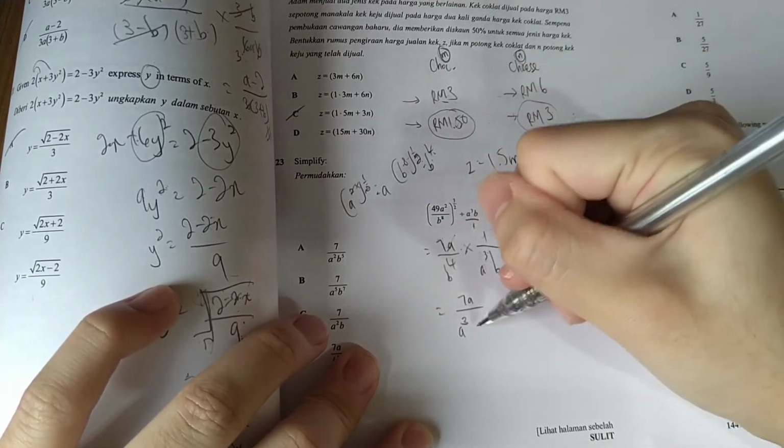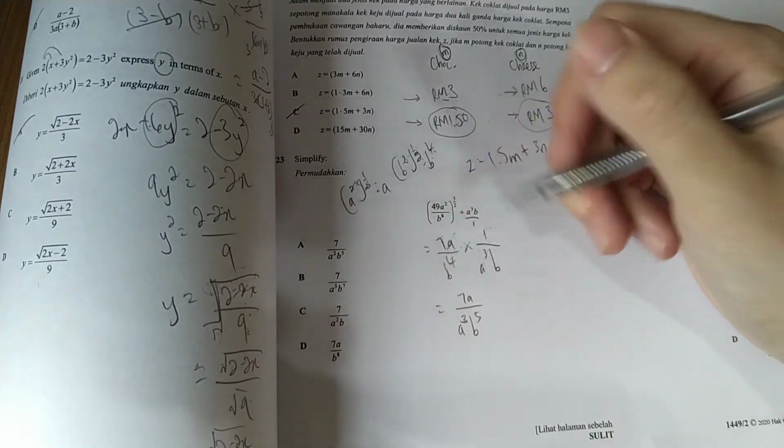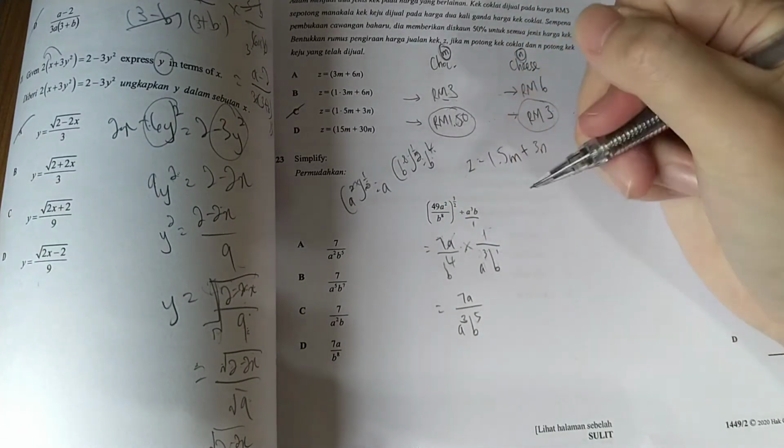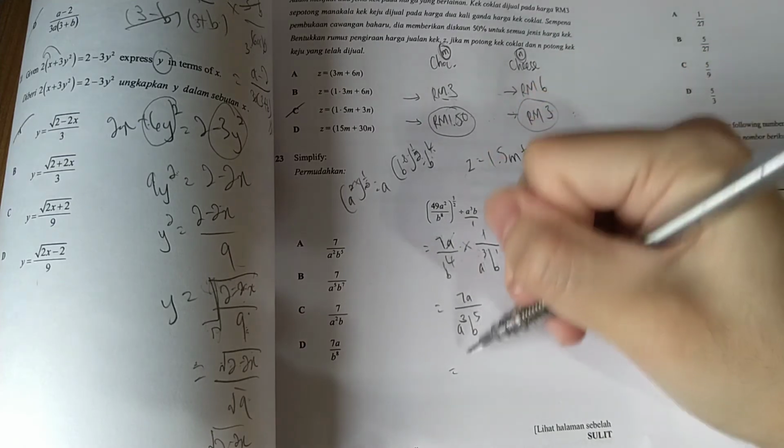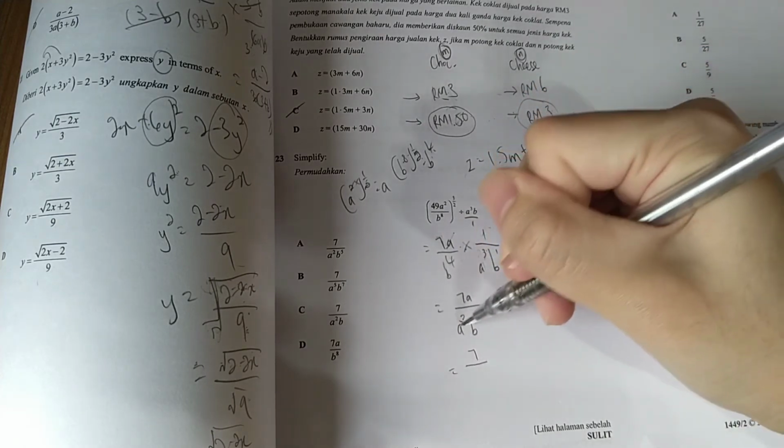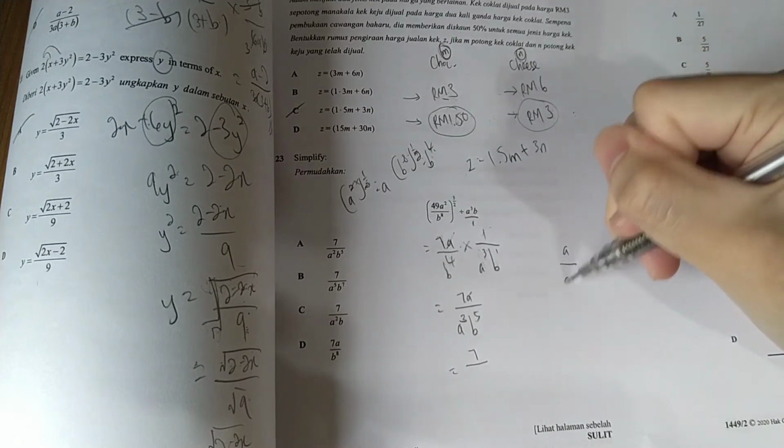Okay, what is B power 4 times B? Is B power 5. Because base sama darab, the power we have to plus. And sini means power 1. And now baru saya potong. Okay, so the 7 is still here. What is A bahagi A kuasa 3? A divided by A power 3.